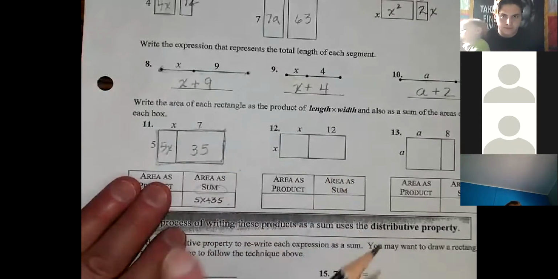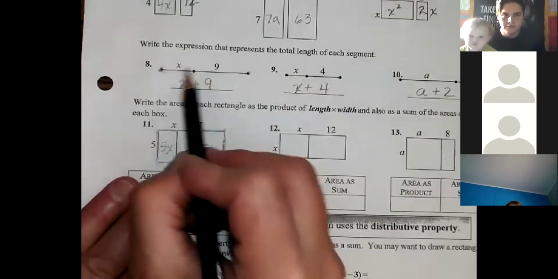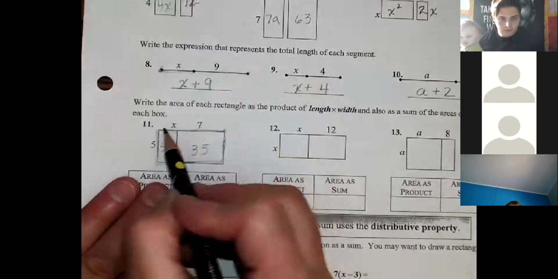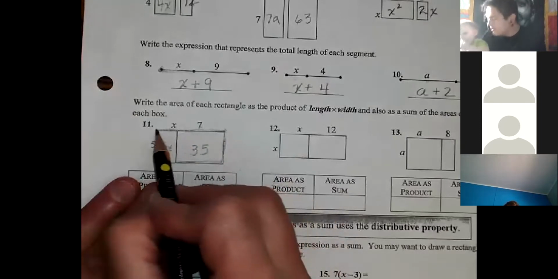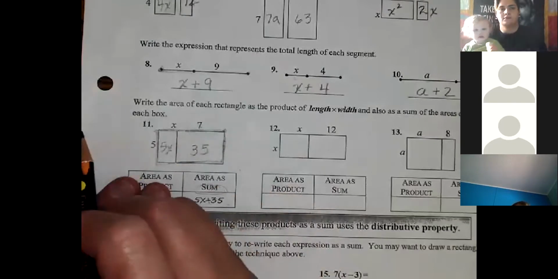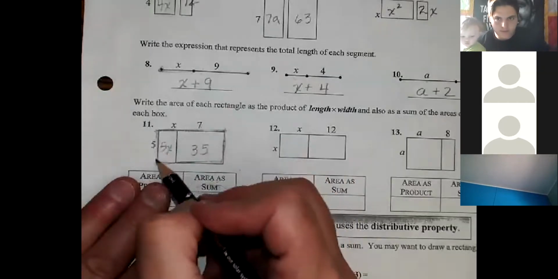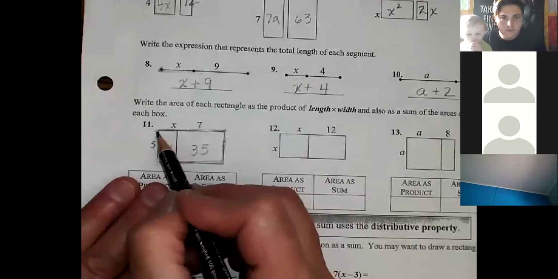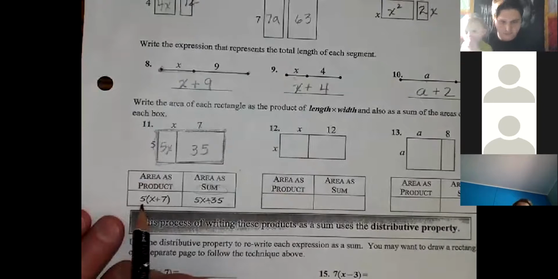Here's another way that we could look at it. Up here, this total length was x plus 9. We can do the same thing here, and we can say that the total length of this box is x plus 7. If I think of it that way, then the area is going to be 5 times x plus 7 right here.